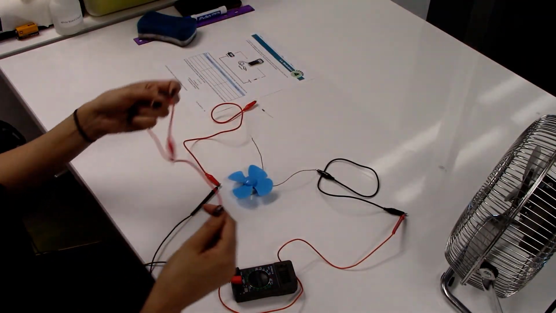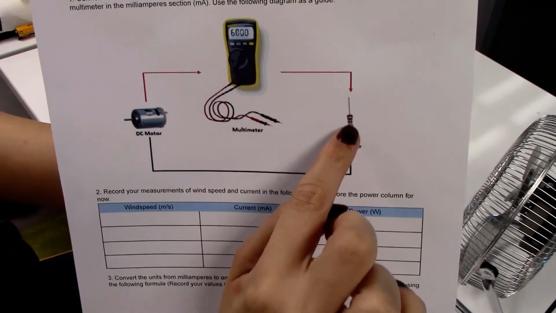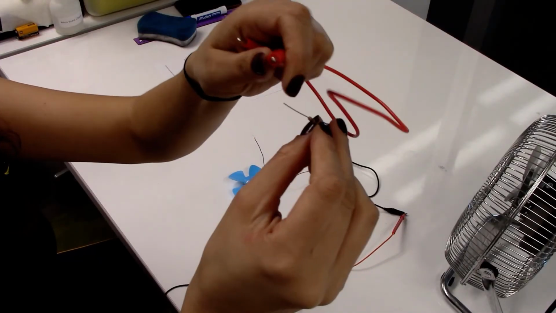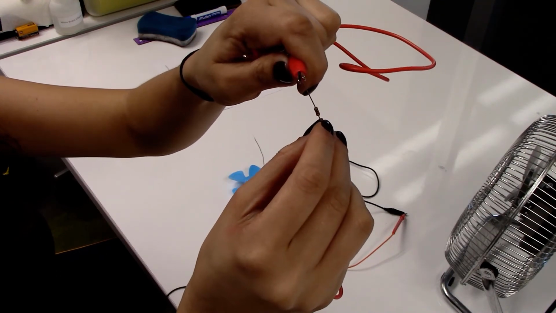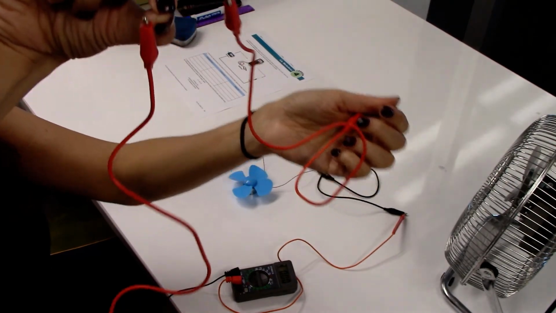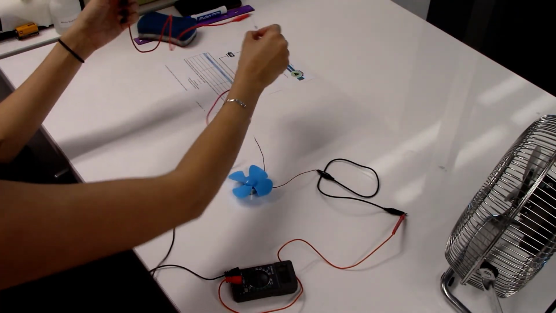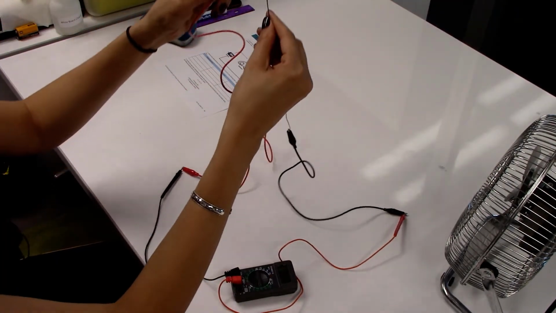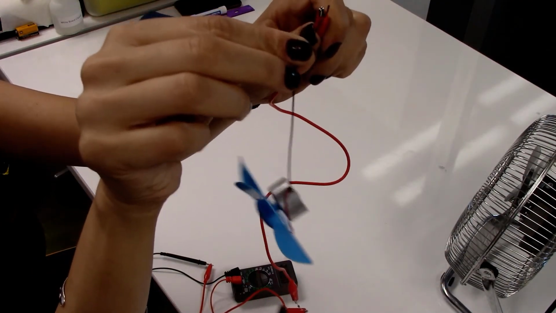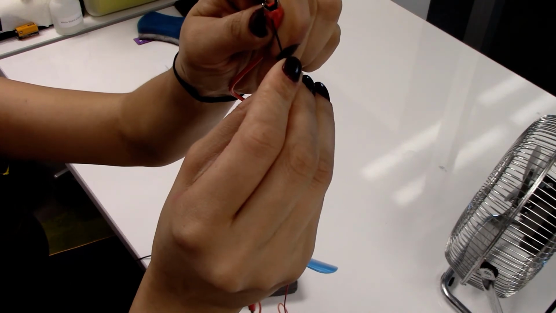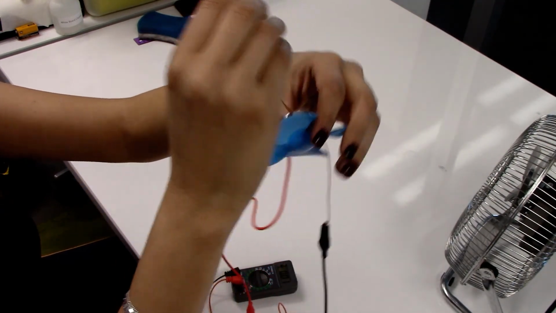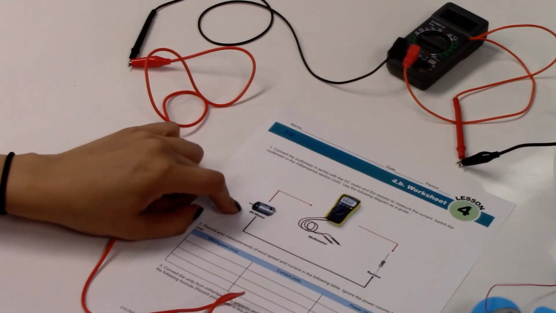After doing that, you will get another alligator cable to connect the resistor to the DC motor, thus closing the circuit. It's going to look like this.